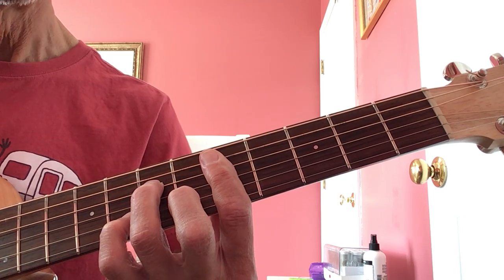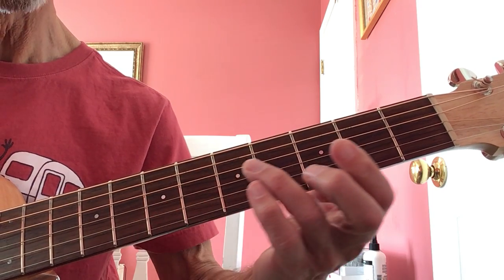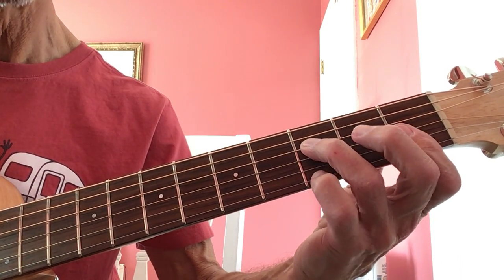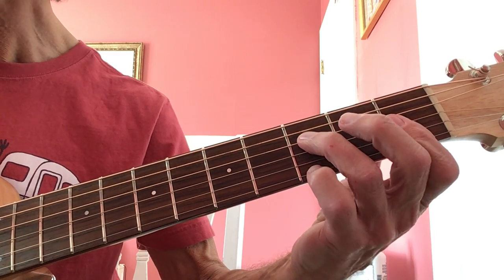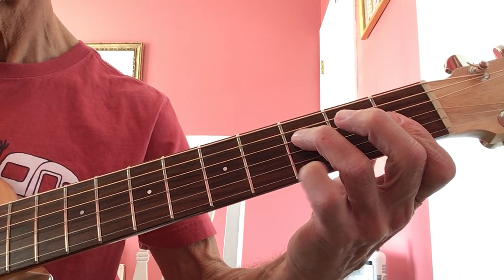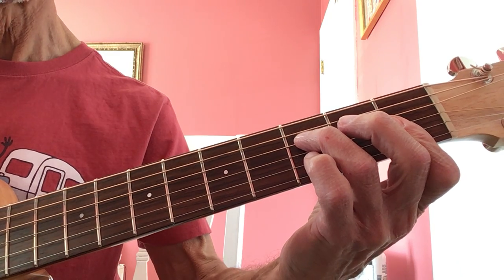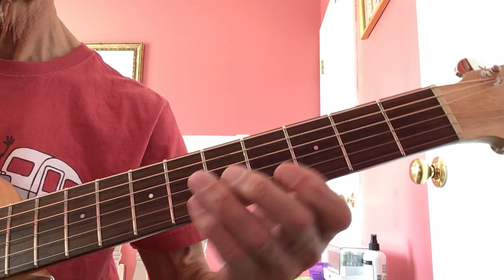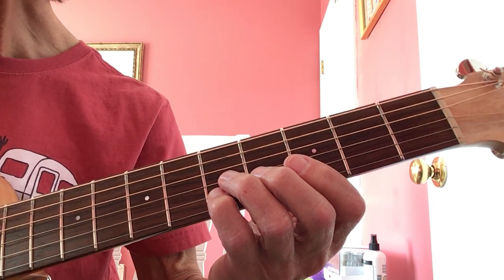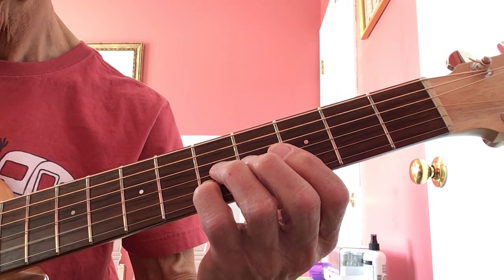And then after that, we'll go back to that F minor like we did in the first time through the song. So that chord we're going to keep the same. So I'll play the entire thing starting at that 5/6.